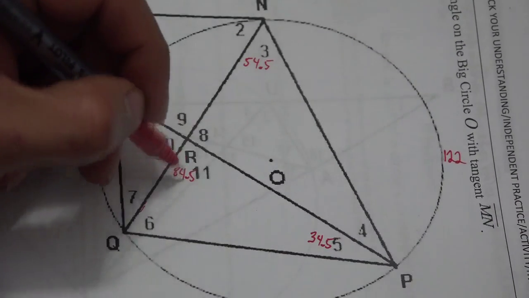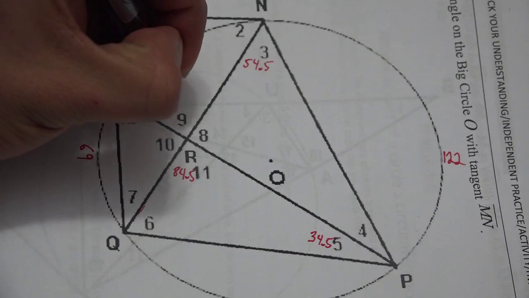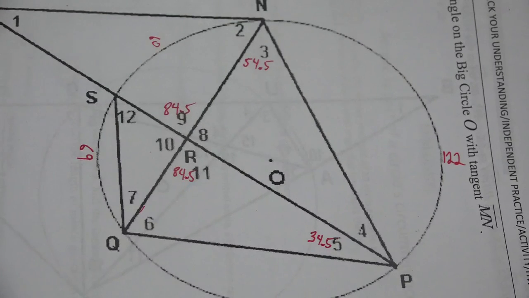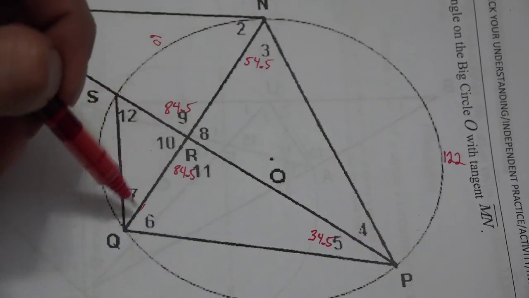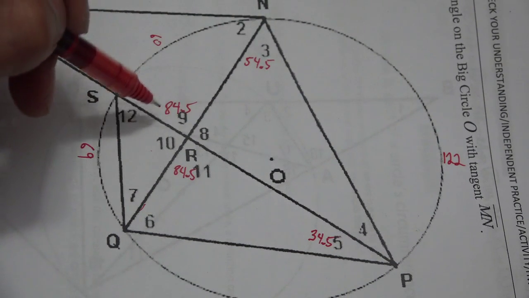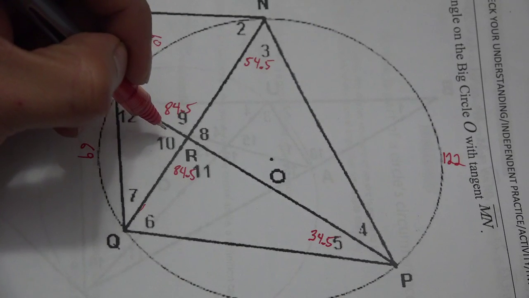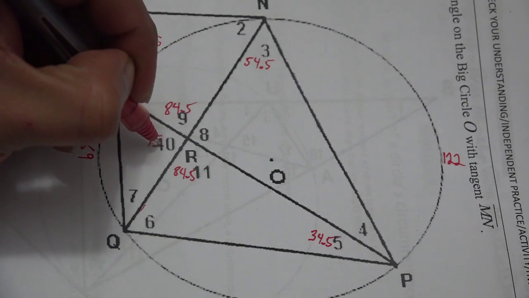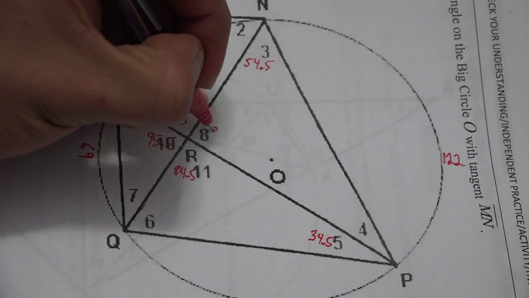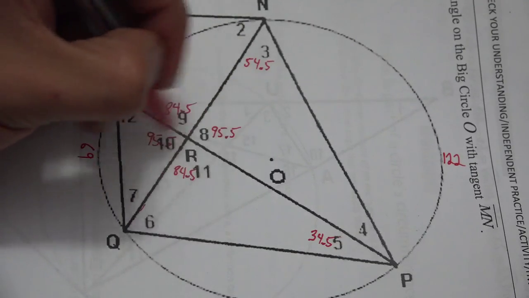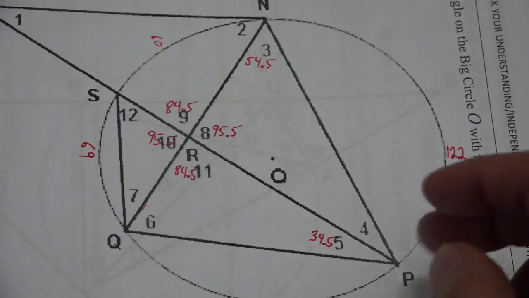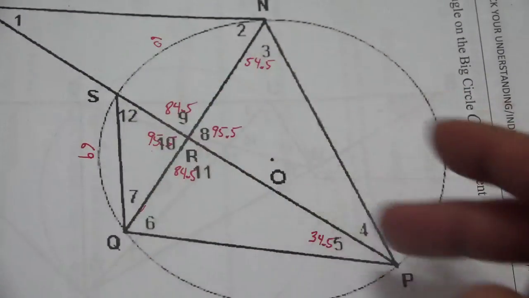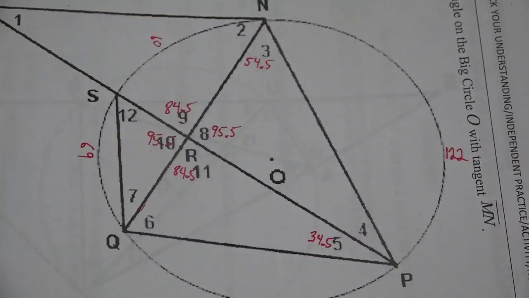Okay, and if angle 11 is 84.5, then angle 9 is 84.5. This is a straight line, so that's 180. So if this is 84.5, then this one is 95.5. And this is also 95.5 because they're vertical angles. Okay, see, I'm not using too much the idea of triangles up until now. I'm going to start using the idea of triangles.